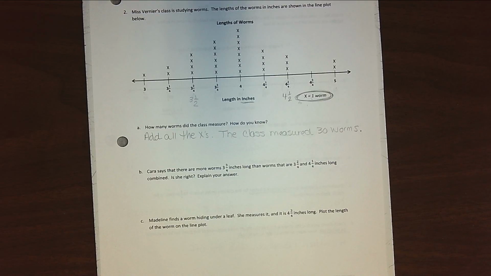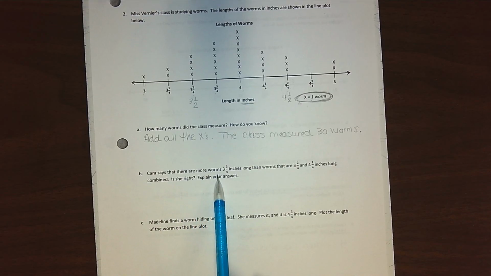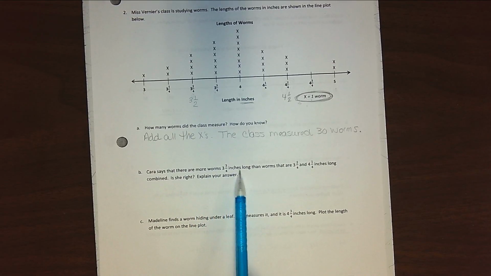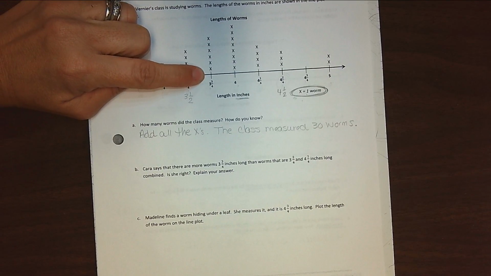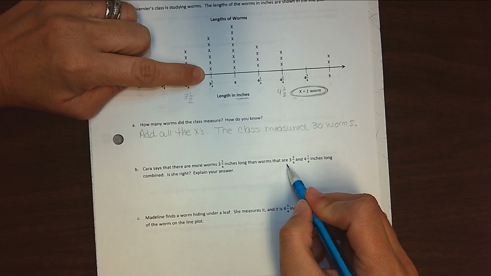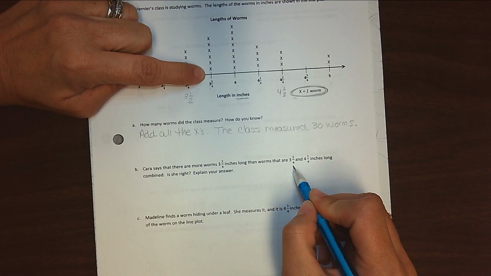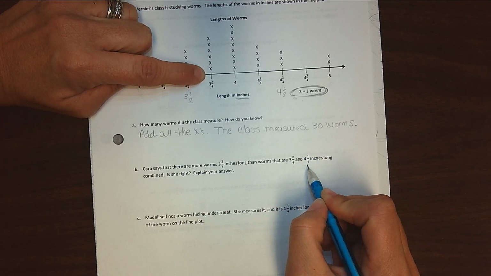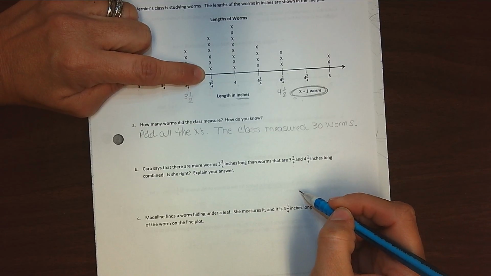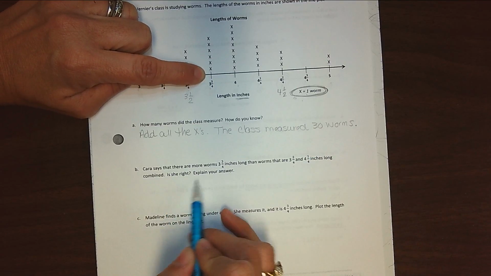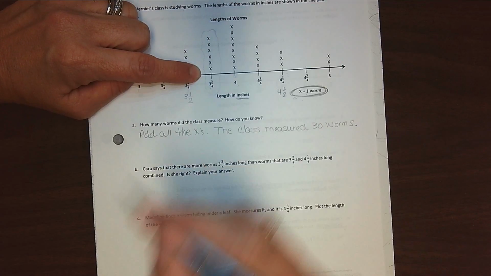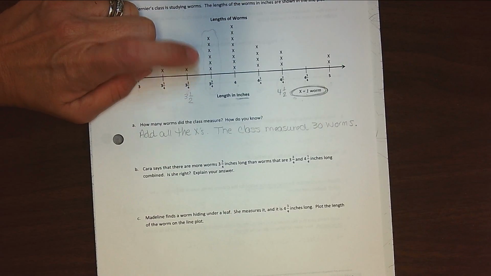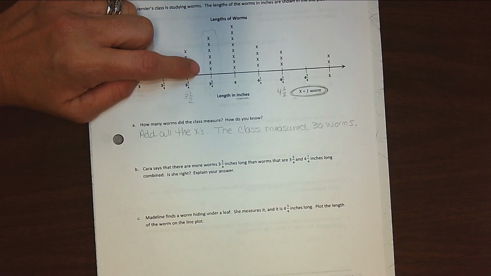All right, B. Kara says that there are more worms that are 3 3/4 inches long than there are 3 2/4 and 4 1/4. Ooh, a lot of information in this one. Is she right? And explain your answer. Well, I'm going to do this. I'm just going to put a light circle around 3 3/4 because I know I have to look at those.